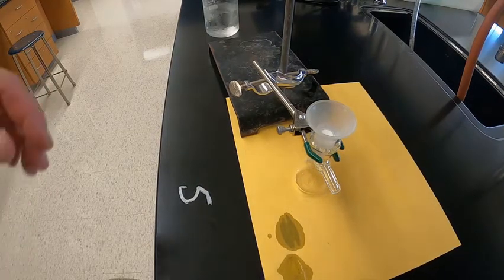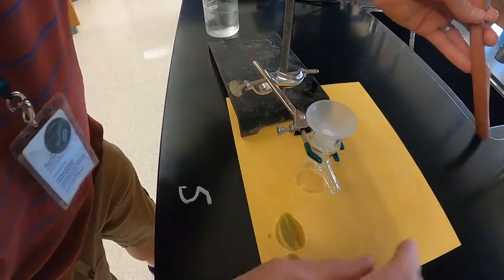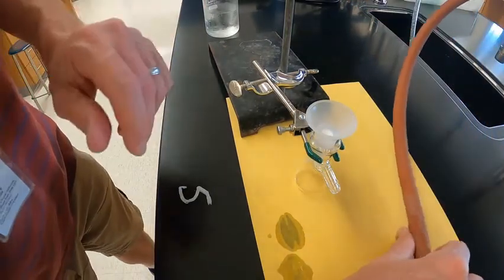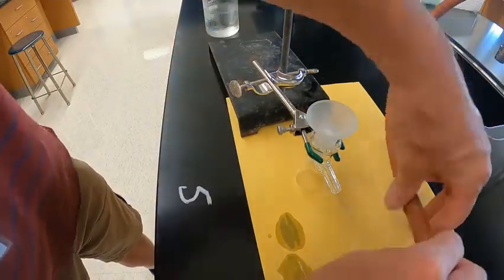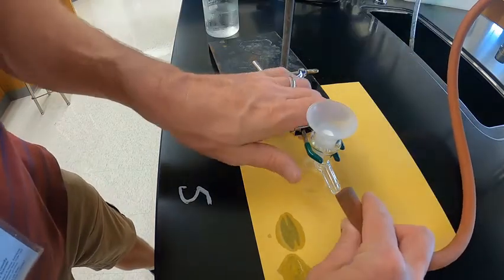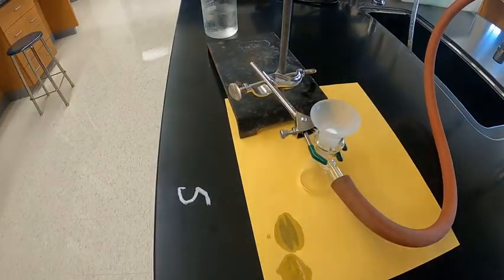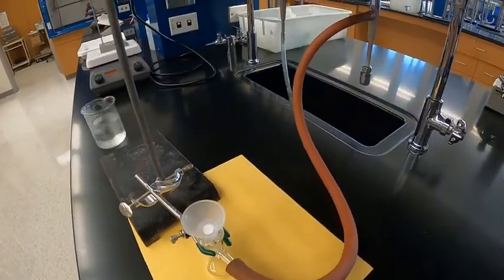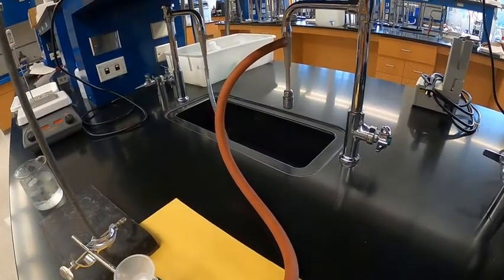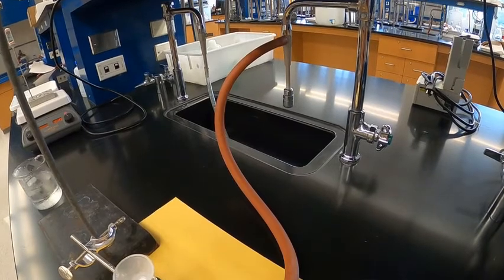So I'm going to hook up a hose that comes from the sink, and I have everything clamped so this won't tip over. So the hose connects to a vacuum sidearm setup of the sink head.